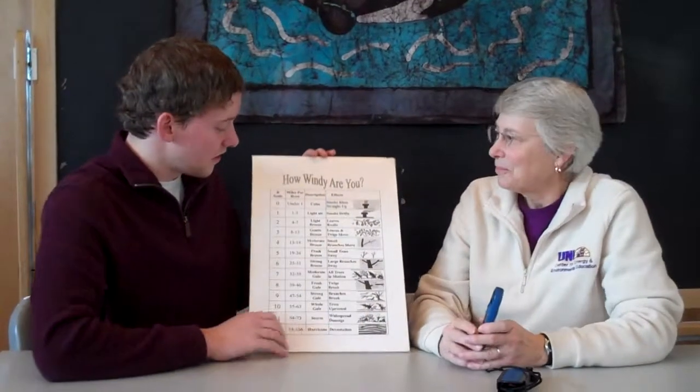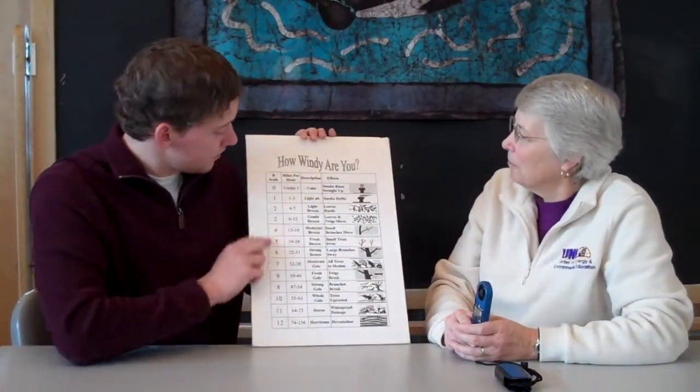Now allow the students to measure their wind speed and guide them through the use of the chart. So how windy am I? 34.5 miles per hour. Now go ahead and find your wind speed on this chart.